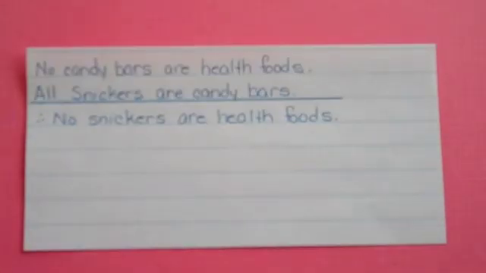All right, here's our next problem. No candy bars are health foods. All Snickers are candy bars. Therefore, no Snickers are health foods. And again, it's a syllogistic argument because we have alls and nos and somes. So I'm going to be drawing my little circles for my Venn diagrams, and I'm trying to disprove the conclusion.